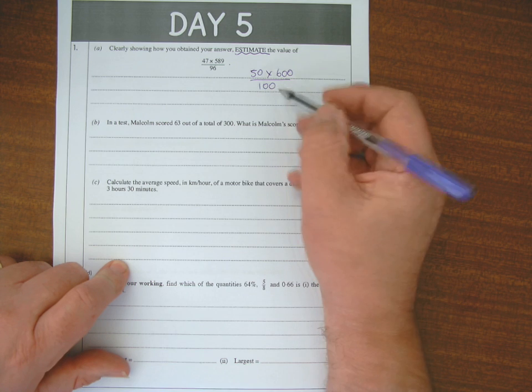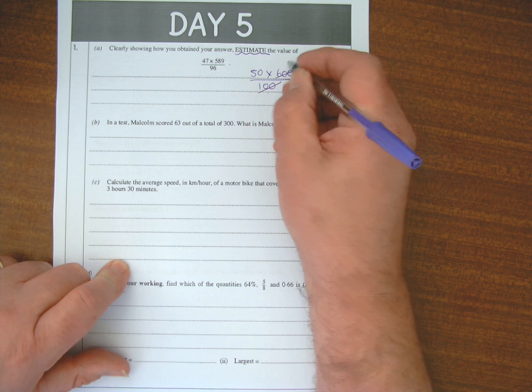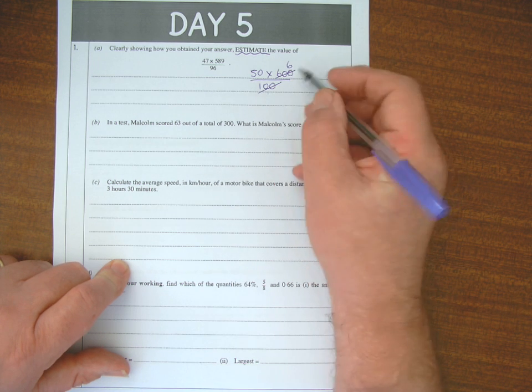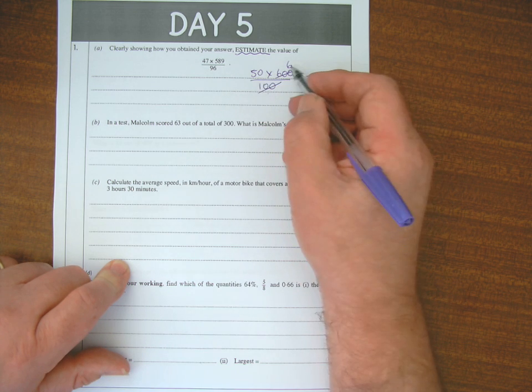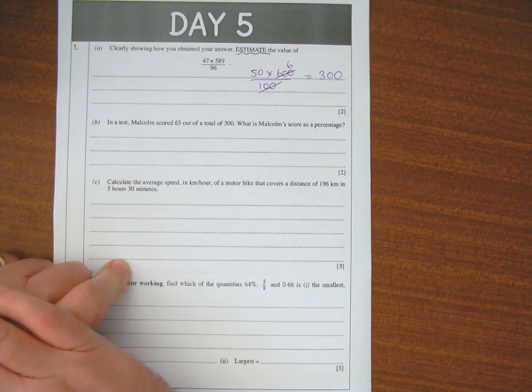And I'll do a division. 100 will divide into 600 6 times. So I'm working out 50 lots of 6, or turn it around the other way, 6 lots of 50, and 6 50s will make 300.